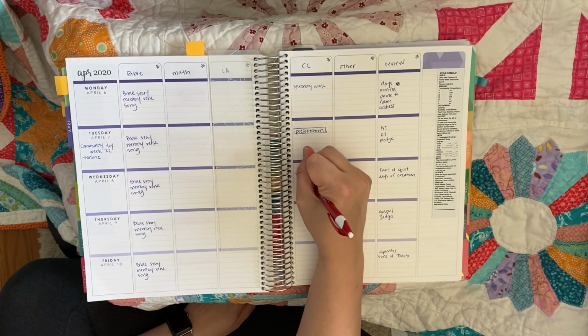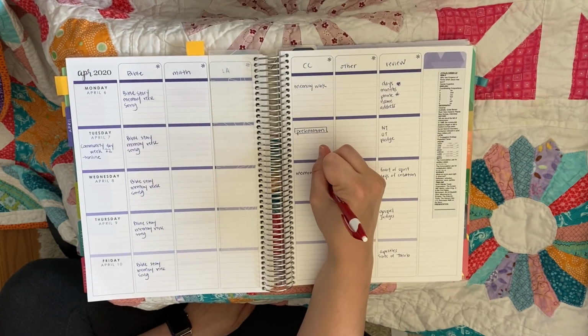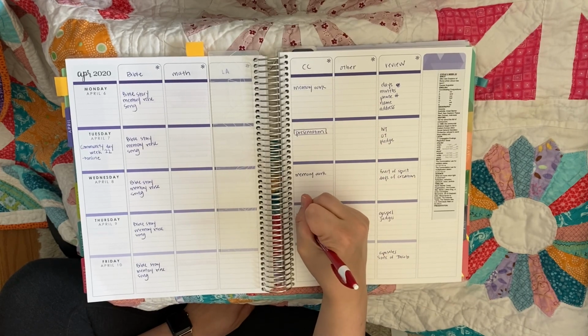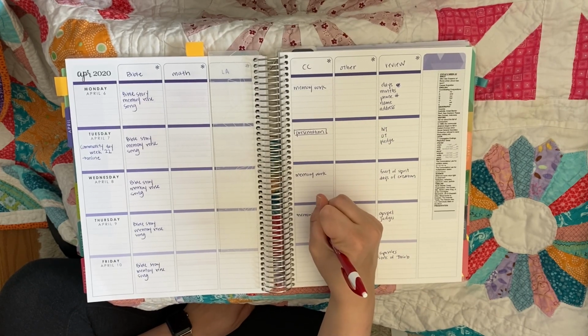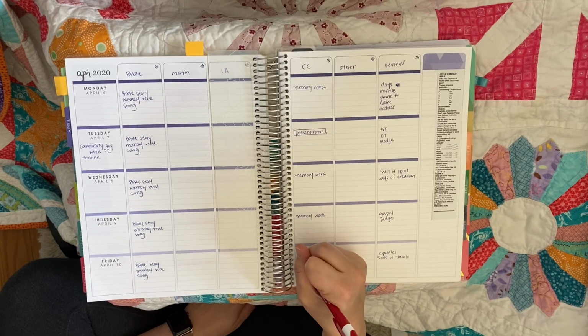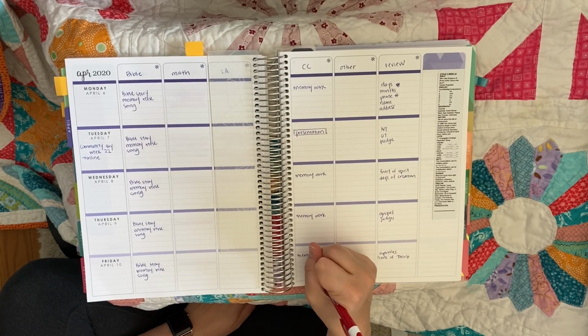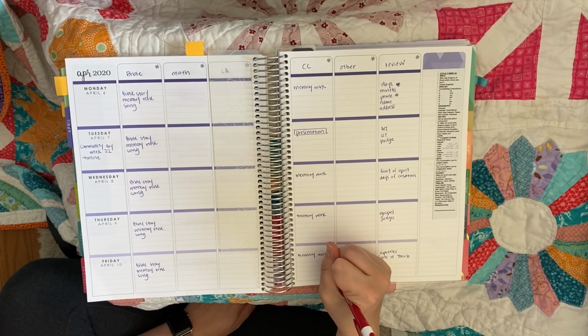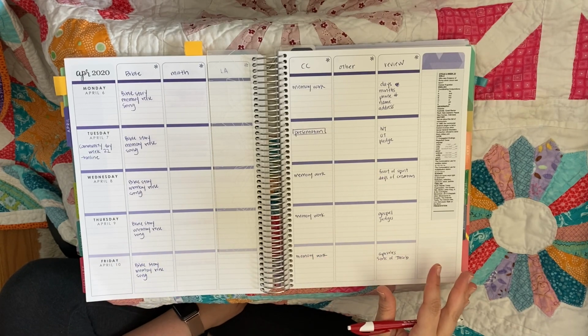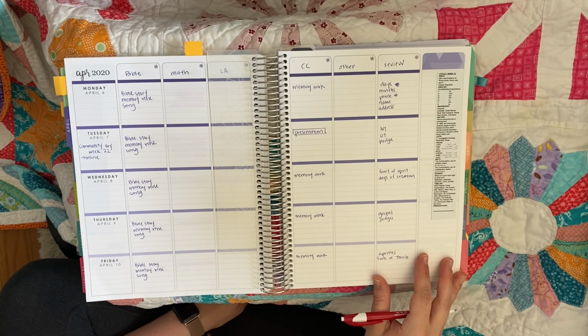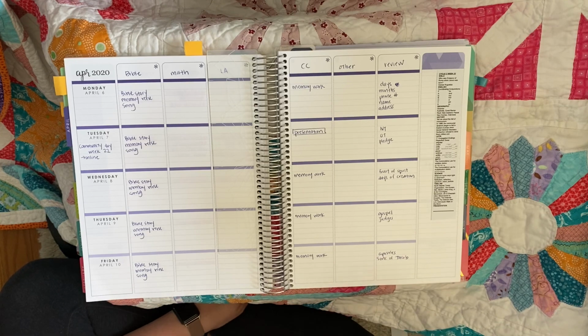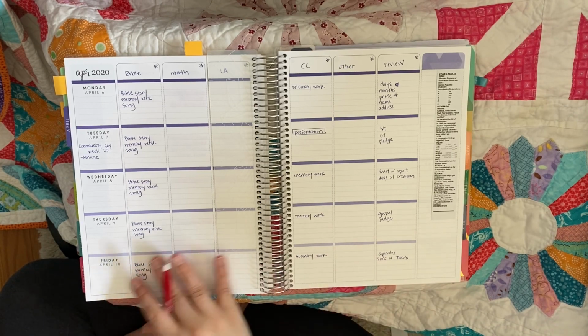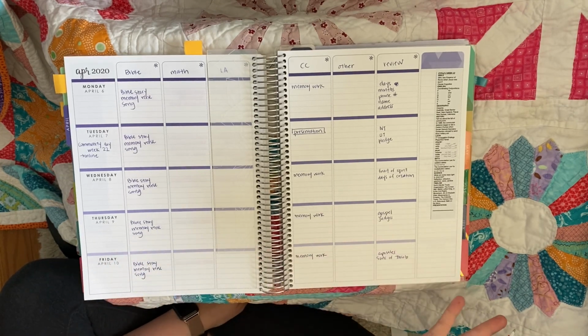These will also have memory work written on them. And as you can see, like I said in the beginning of this video, this is so not necessary for kindergarten. It would be really easy to just have a little checklist on a piece of paper. It's just not necessary. But because I have the planner, I use it anyway.